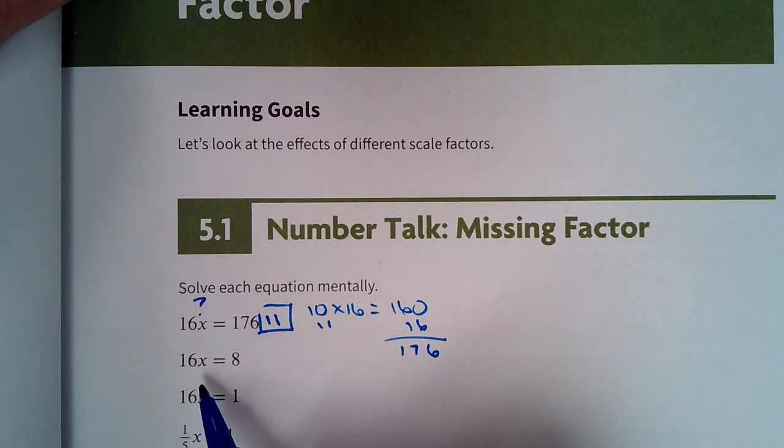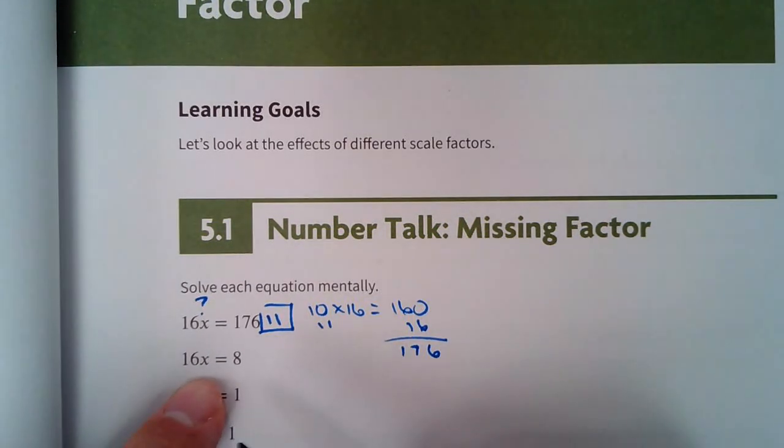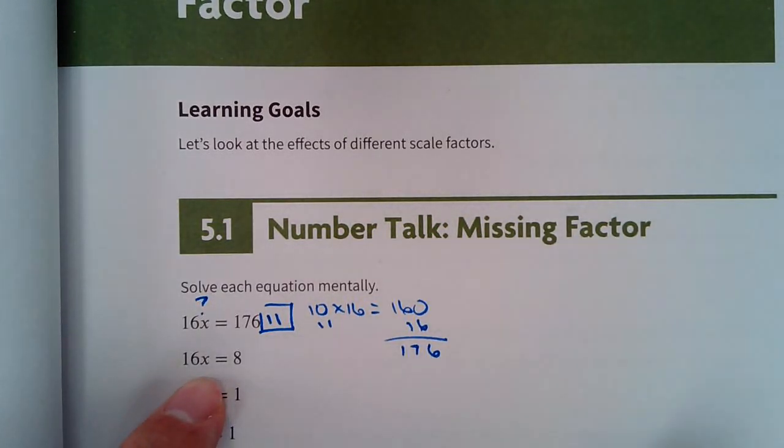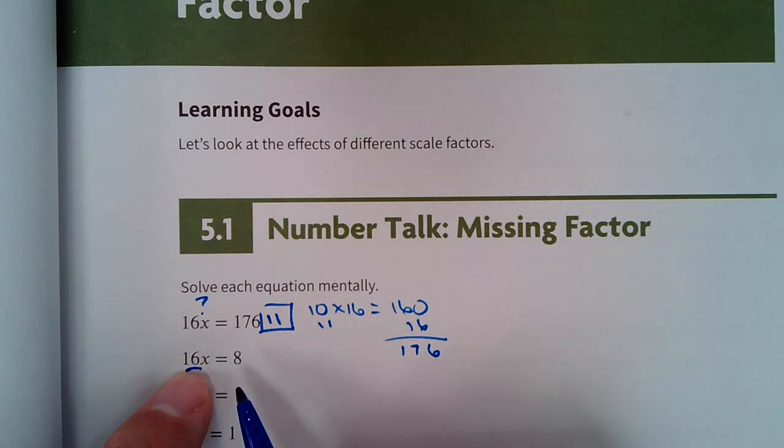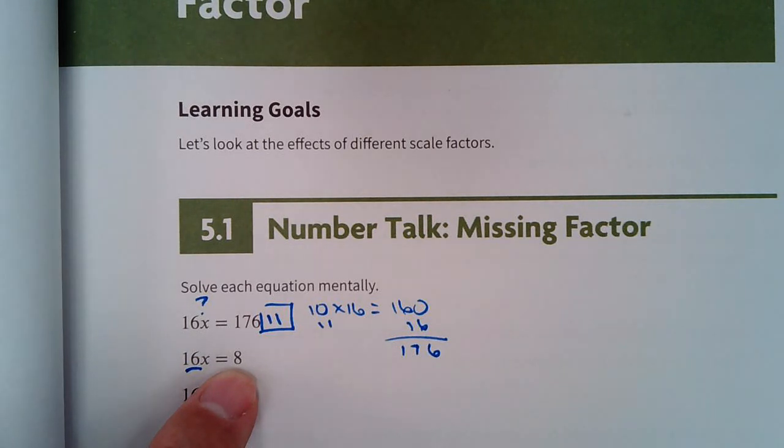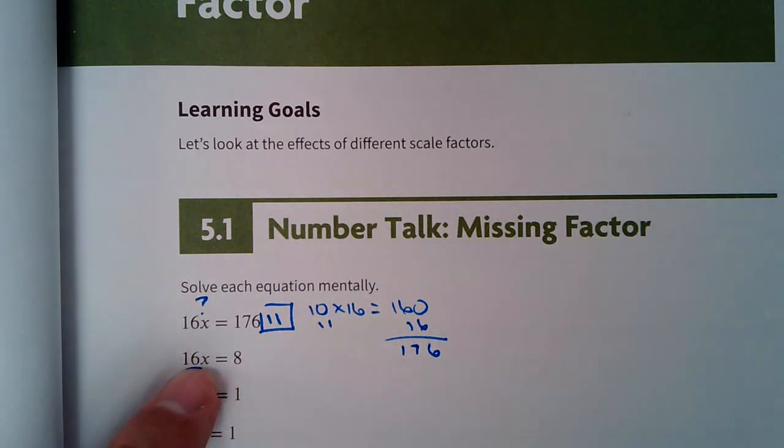Then how about 16x equals 8? Well, again, I don't know what x is, but I do know this. Anytime you multiply a number by something and the result is smaller than the original, I know that variable, and x is a variable, is going to be less than 1. Whatever it is, it has to be less than 1. Otherwise, the answer would be bigger than 16. Of course, if it was 1, it would be 16. So I know it's less than 1.